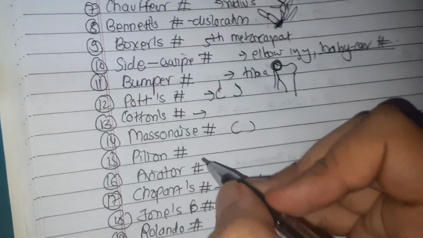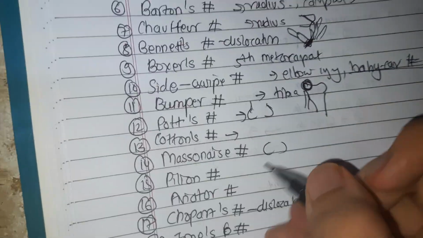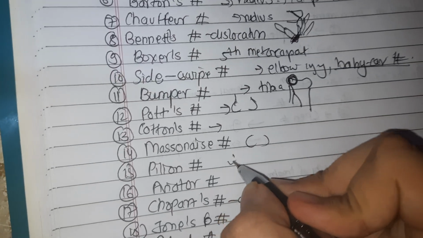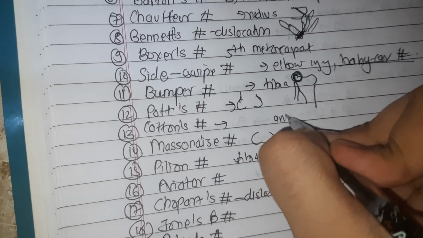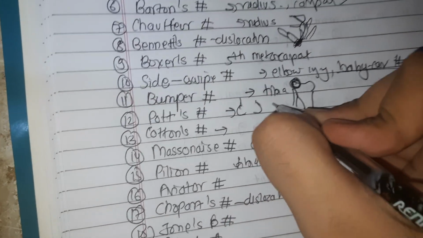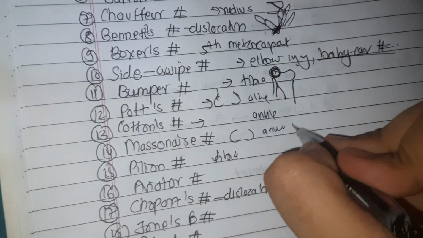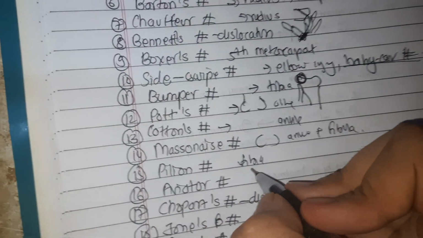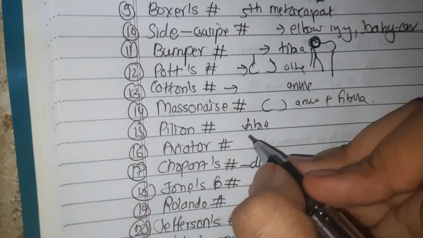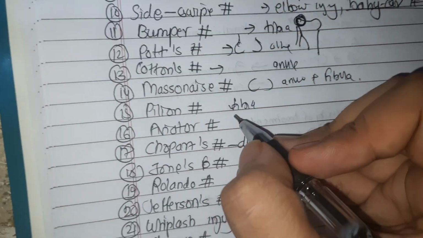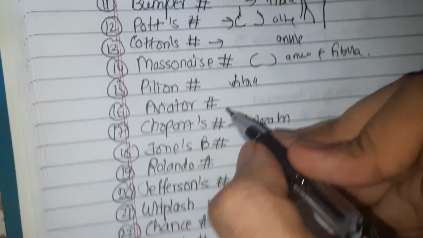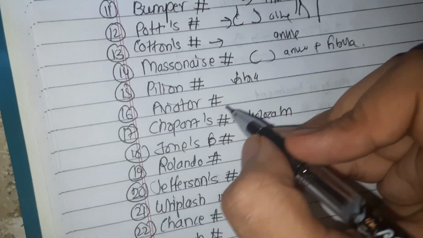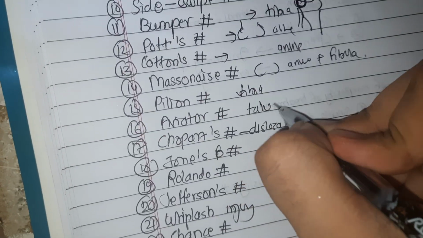Then next we have the pylon fracture. It is a comminuted intra-articular fracture of the distal end of tibia. This is the tibia. Cotton fracture is ankle plus fibula, Maisonneuve. And here the pylon fracture is the comminuted intra-articular fracture of the distal end of tibia. Aviator's fracture is the fracture of the neck of talus.